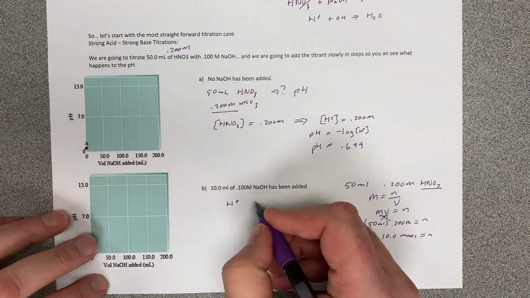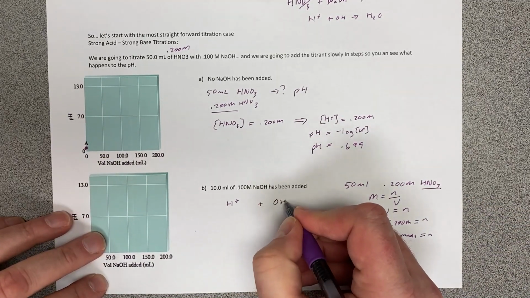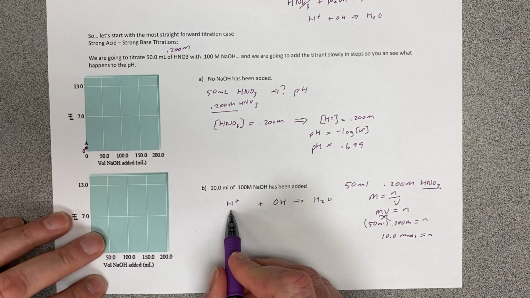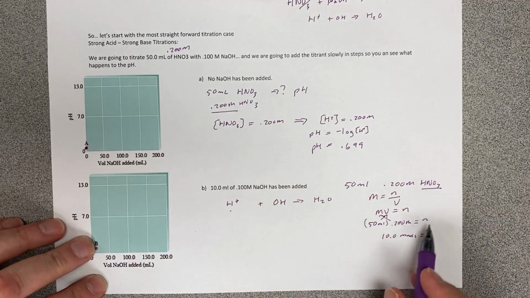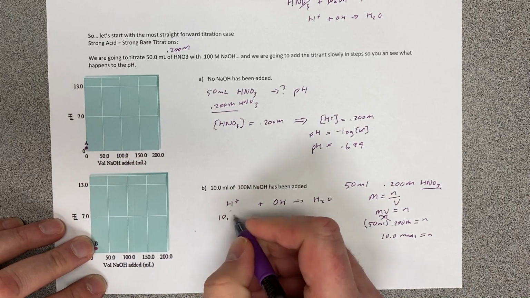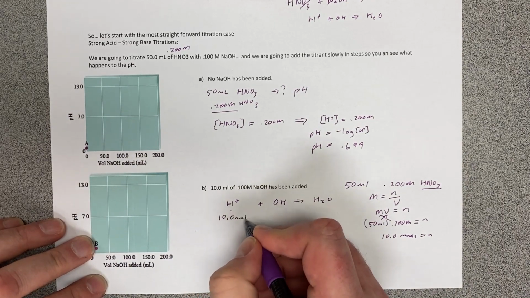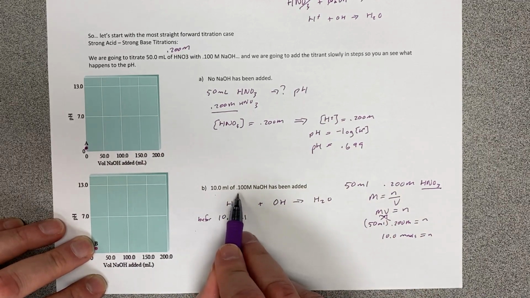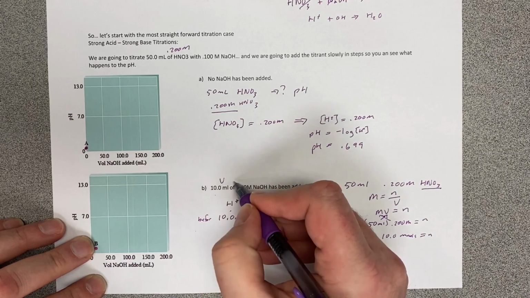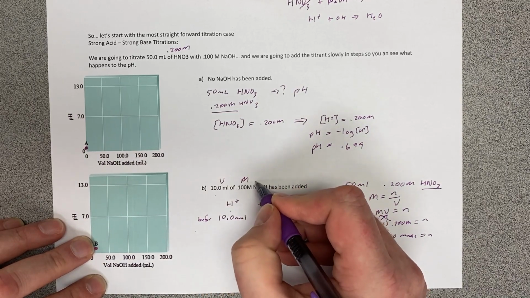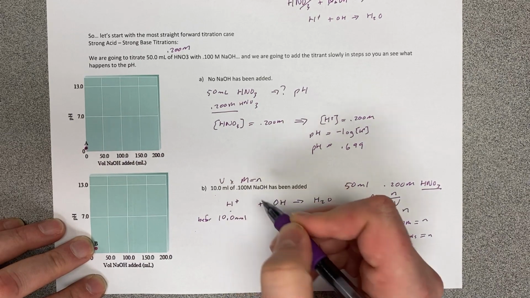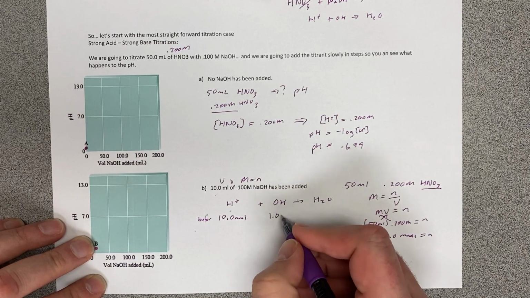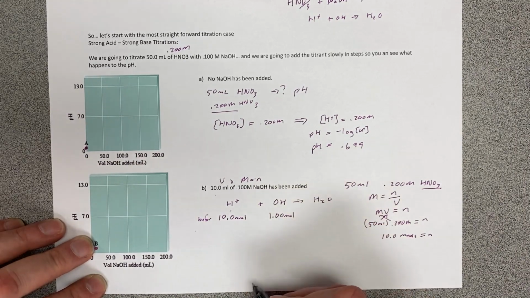So when we add my H plus and my OH minus together to get H2O, which is a neutral solution, if I start off with H plus, I know that I have 10.0 millimoles of H plus initially. This is before we do anything. And I'm going to add in 10 milliliters of 0.1 molar NaOH. Now, if you do the math, this is my volume and this is my molarity, and if I multiply those two together, will I not get my moles? And if I do that, I would end up with 1.00 millimoles of my OH minus.